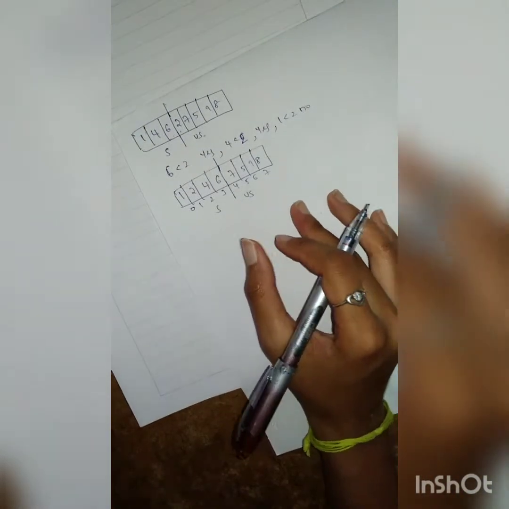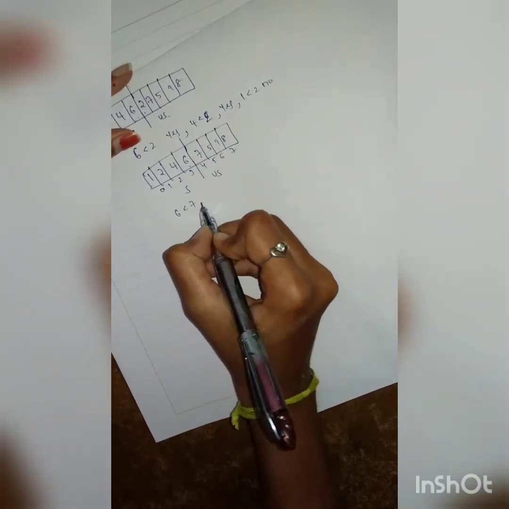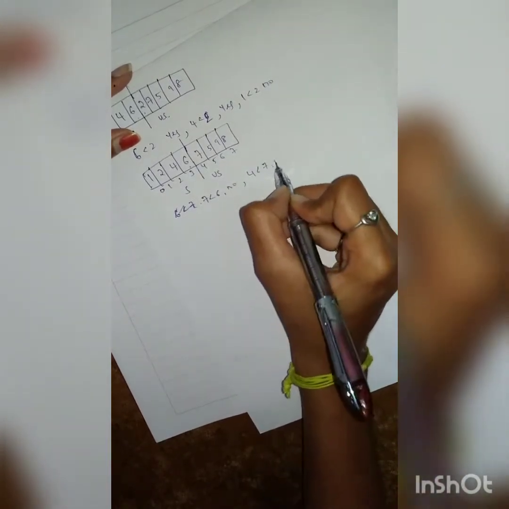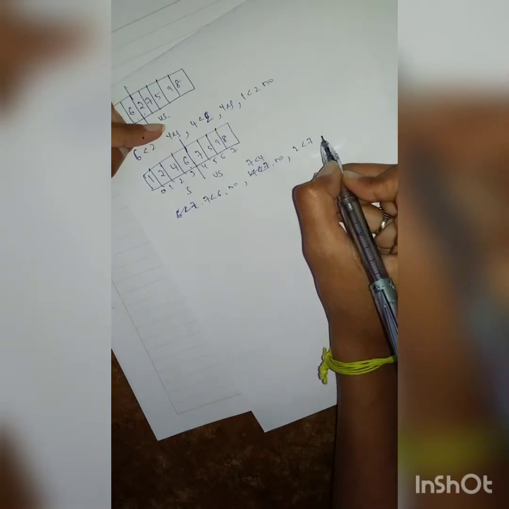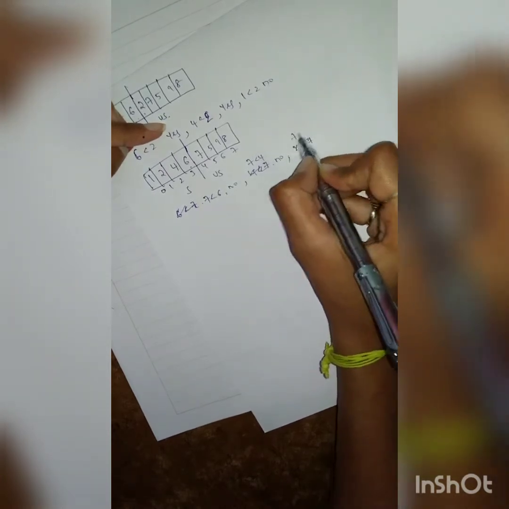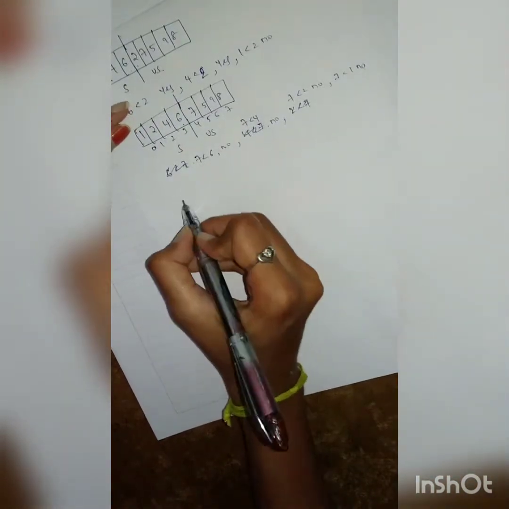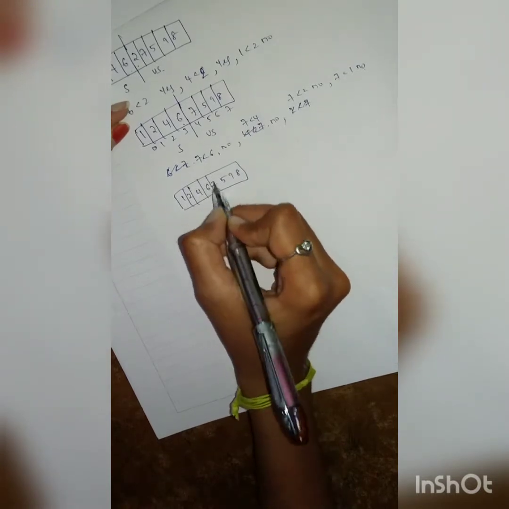Now these are sorted, these are unsorted. Next, we compare 7 with 6, 4, 2 and 1. 7 less than 6, no. 7 less than 4, no. 7 less than 2, no. 7 less than 1, no. So no need to swap anything: 1 2 4 6 7 5 9 8. This is sorted, these are unsorted.